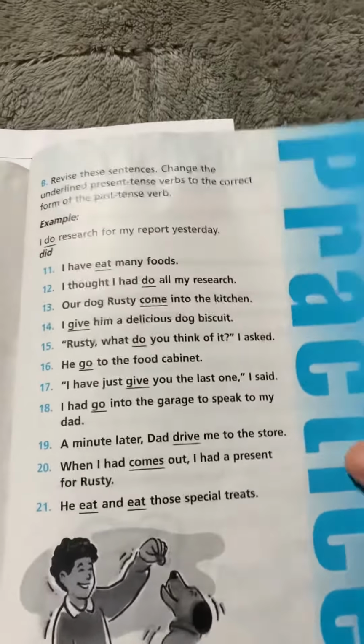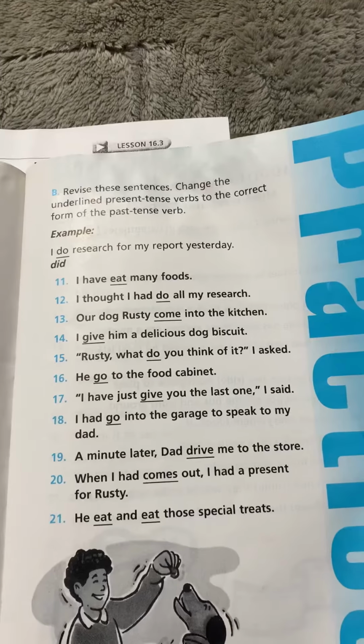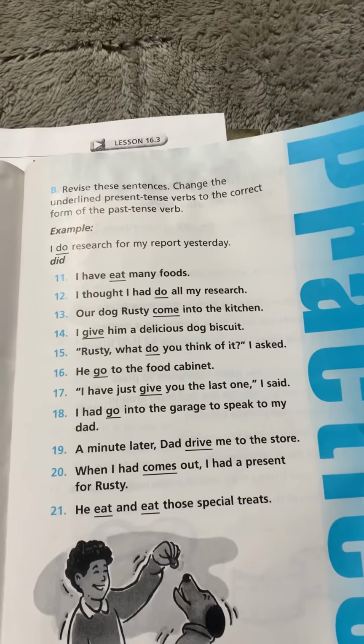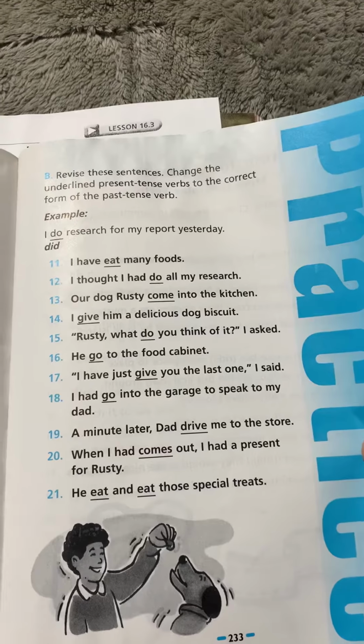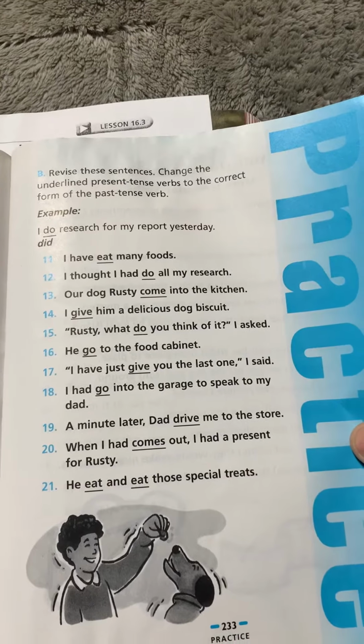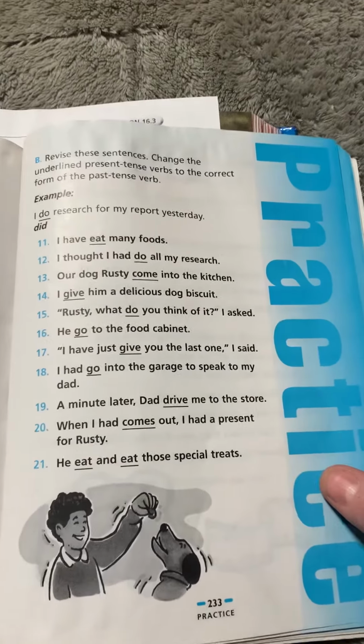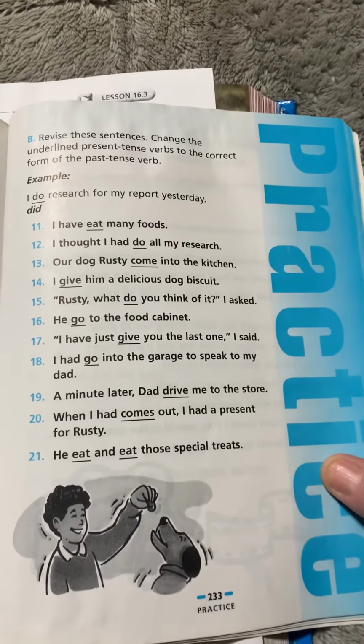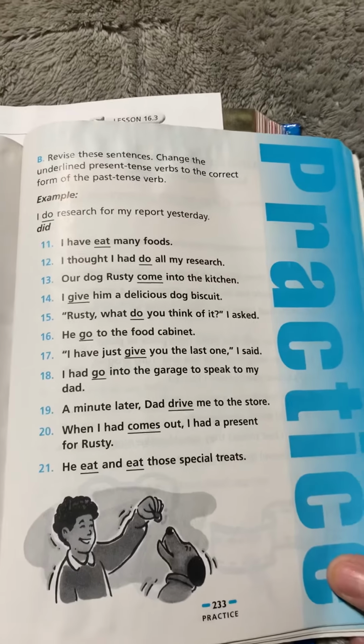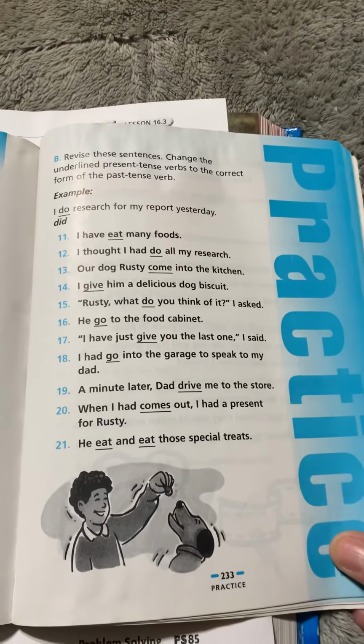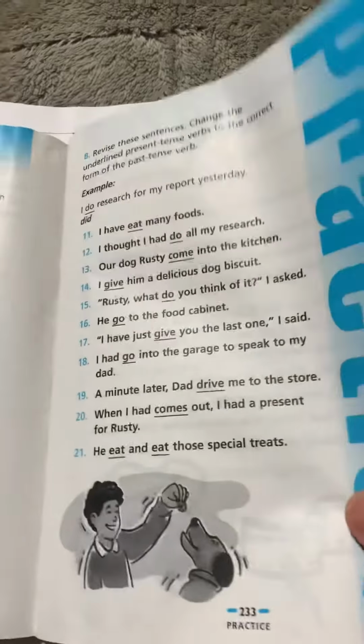it says to review these sentences and change the underlined present tense to the correct form of the past tense. I have eaten many foods. Well, it should be I have eaten many foods. Again, you can just write the number and the answer. You do not have to write the sentence.